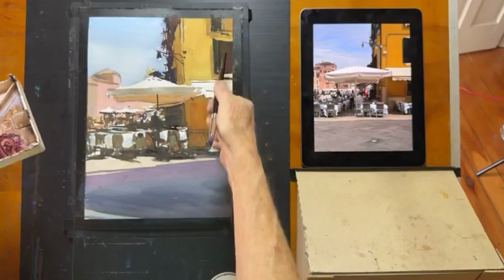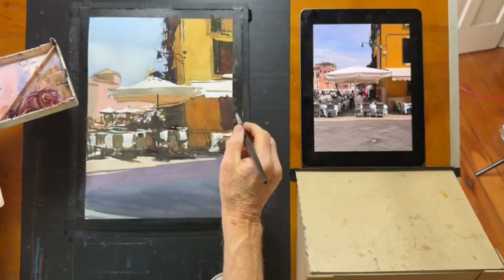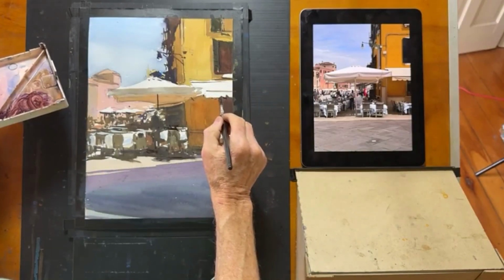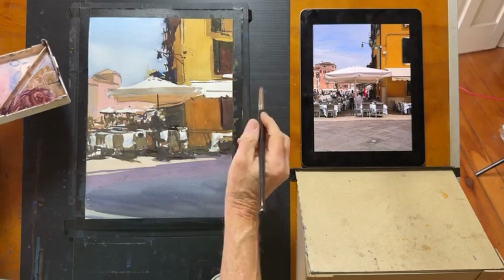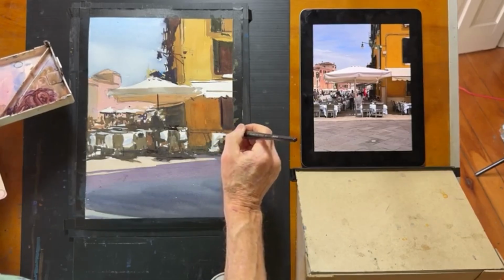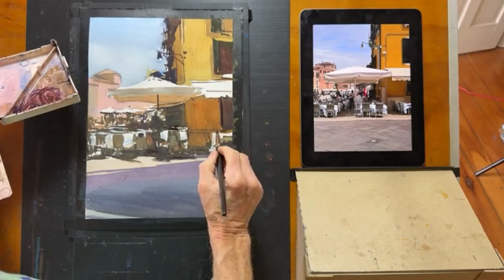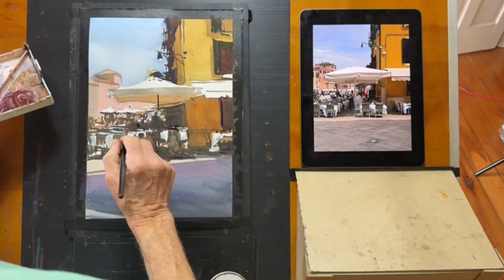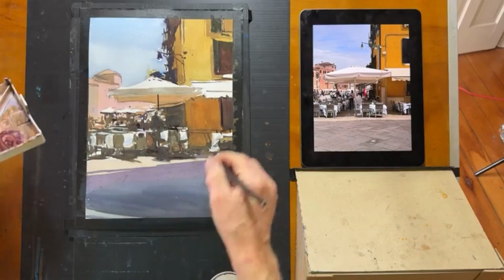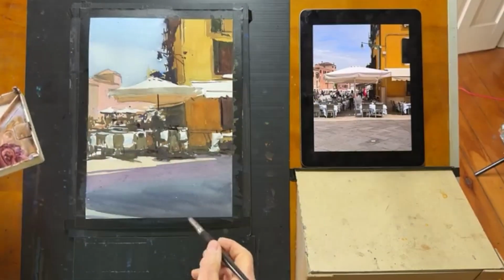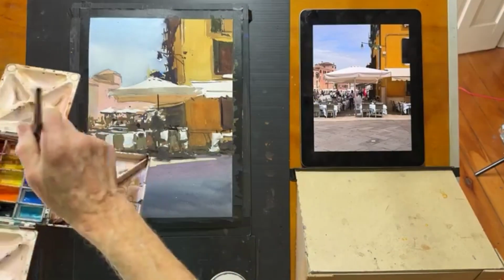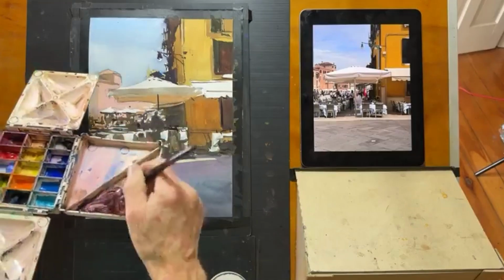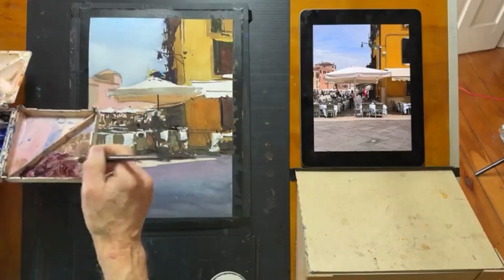I'm making those two windows different. That's something you can do to alleviate the problem of, let's put some stuff on top of these tables. If you've got windows on a building, sometimes it's a good strategy to not make them all the same.